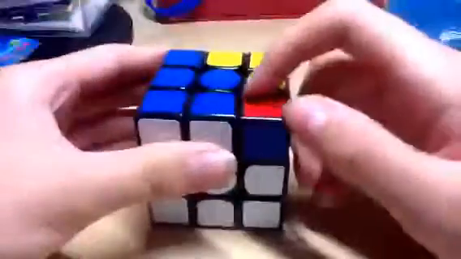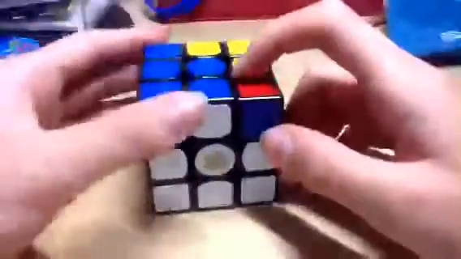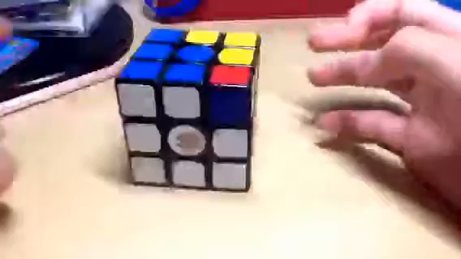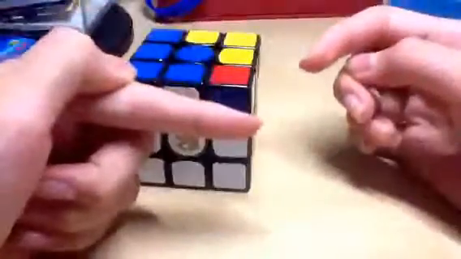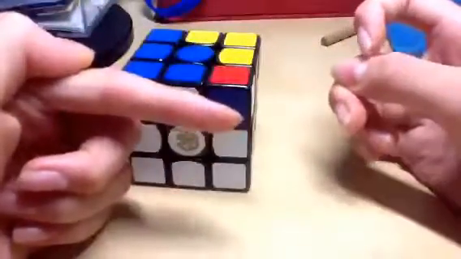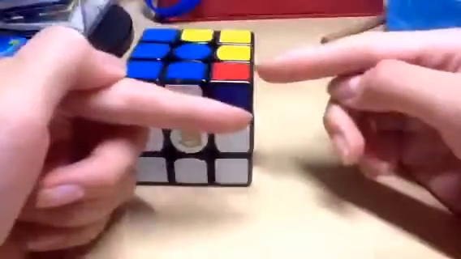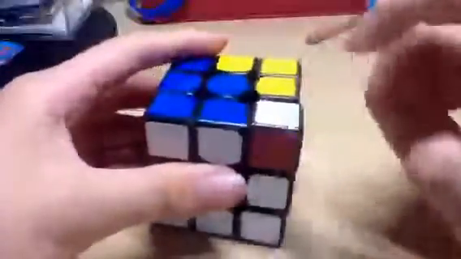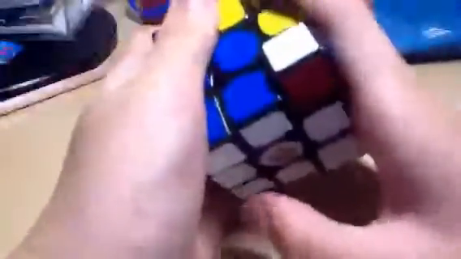If the white is facing the other side, which means if you are not facing the white, you can cover it. But if you face the white like this, you cannot cover it. No matter how you cover, unless you cover like this, but that's not what I want you to do.